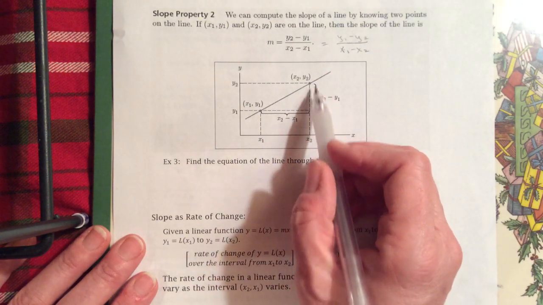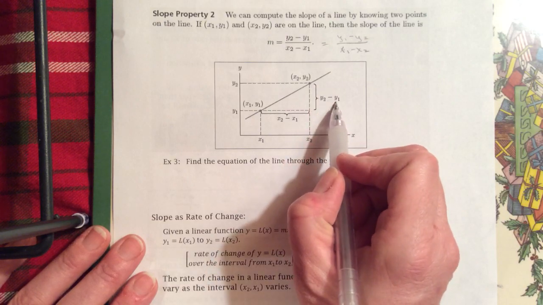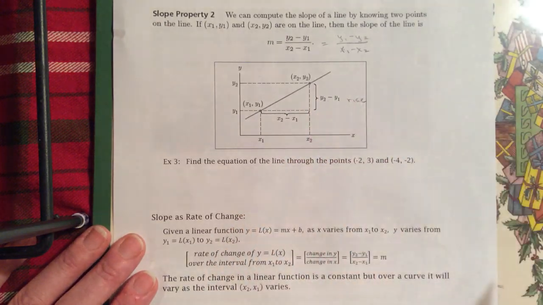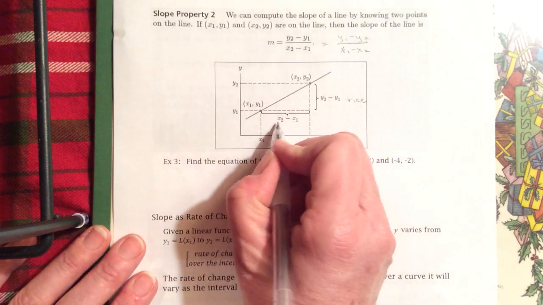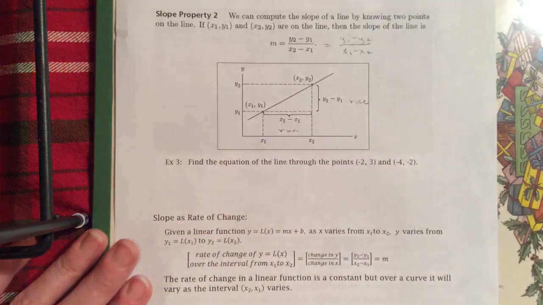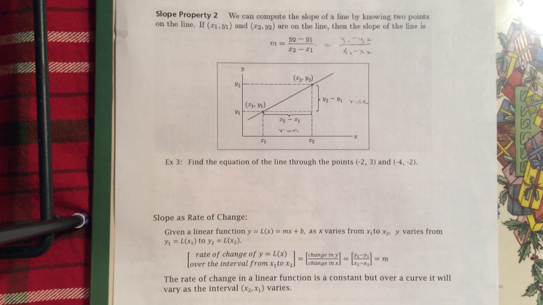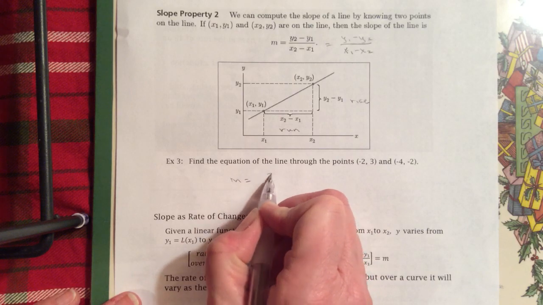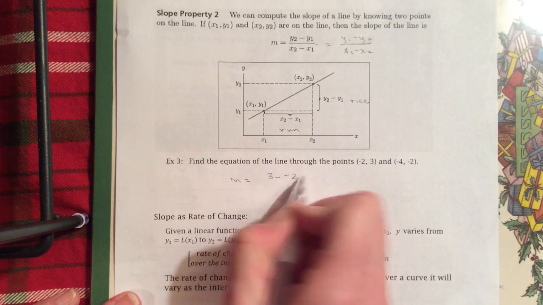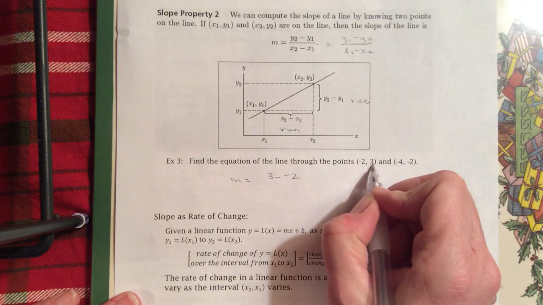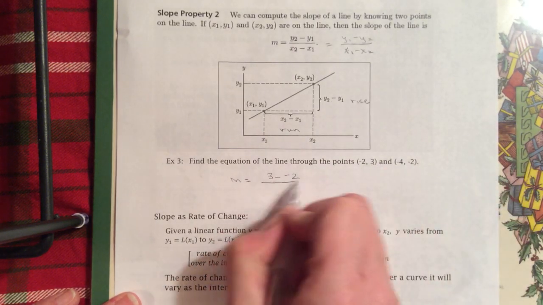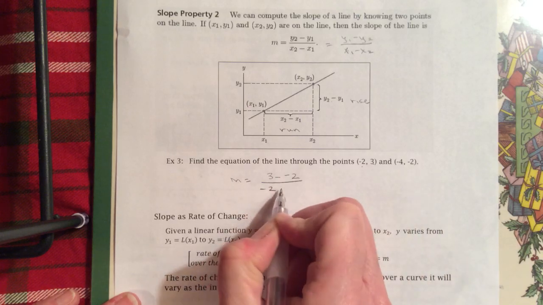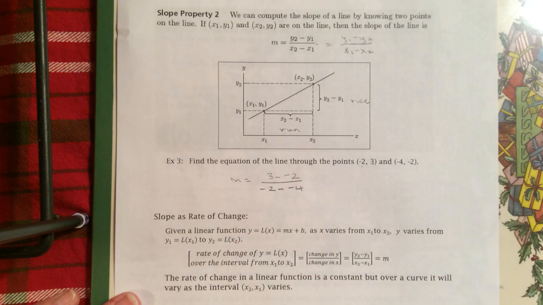But the change in your y values, which is y2 minus y1, sometimes we call that the rise between your 2 points. And the change in your x values is sometimes called the run in your 2 points. And when you make a fraction, rise over run, you get the slope. So for this particular problem, the slope between these 2 points is one of your y values minus the other. So I chose this y value first and this y value second. So then I'm going to have to use this x value first and the other x value second.